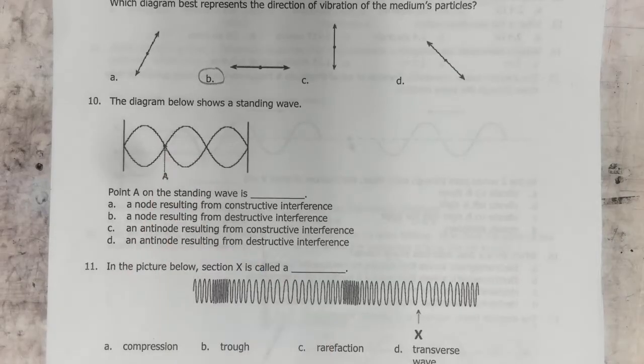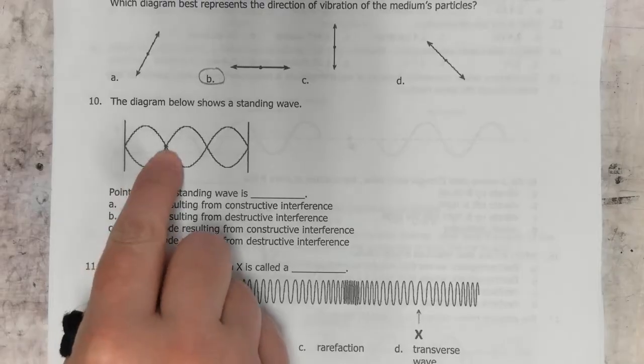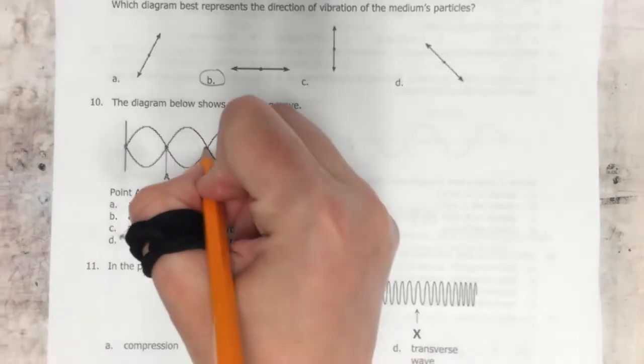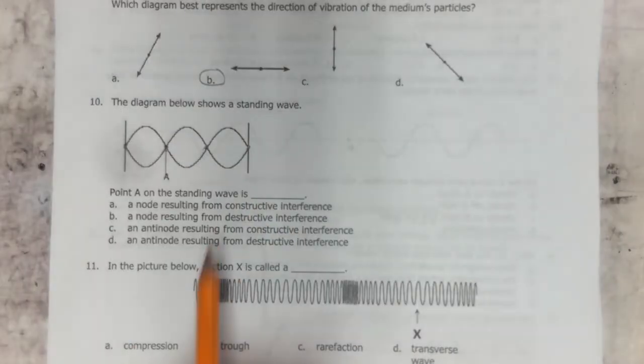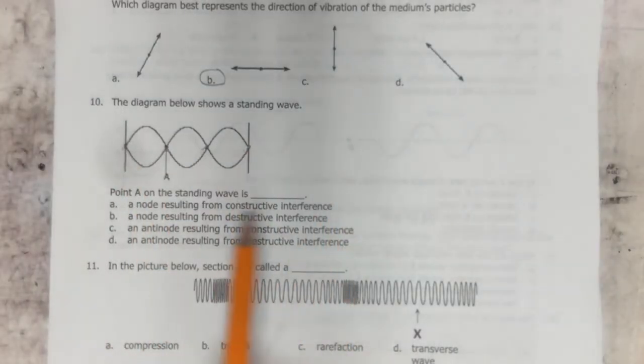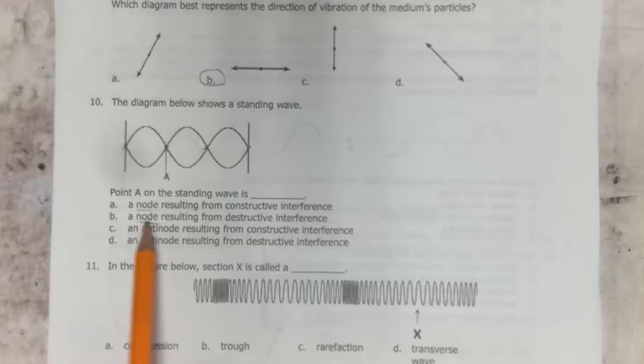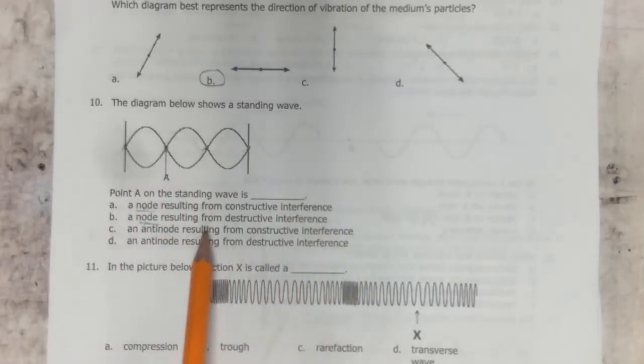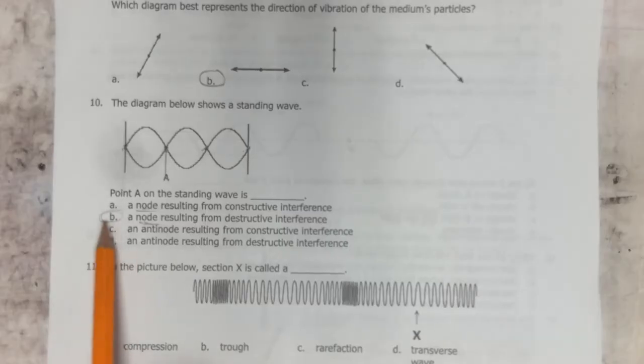Again, you're looking for this diagram. Point A on the standing wave is, okay, so point A, these points here are the ones that remain stationary the entire time. All of those points, here, here, here, and here. And these are called nodes. And nodes are going to be formed whenever everything cancels out. That's why they're stationary. And so they are formed from destructive interference. The answer to number 10 should be B.